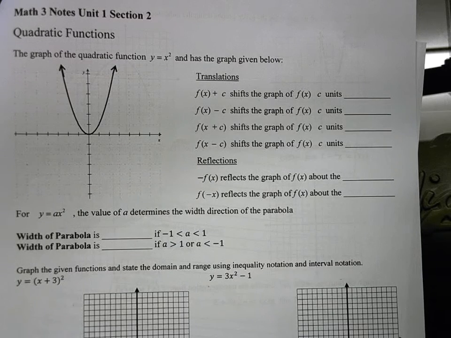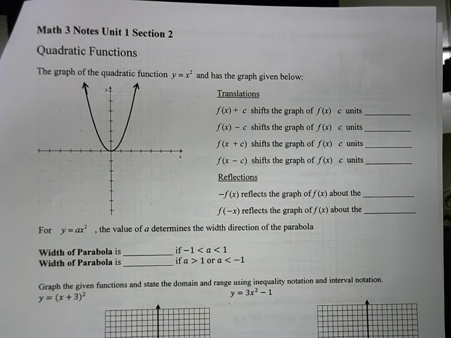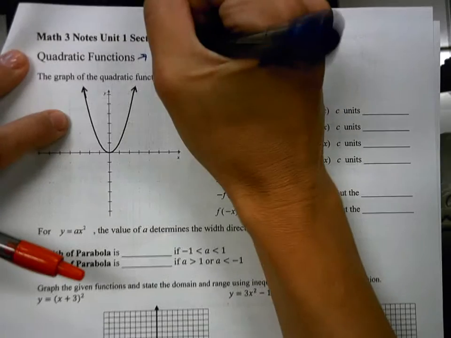Today we're doing Unit 1, Section 2, talking about quadratic functions. What is another name for quadratic functions? Parabolas.